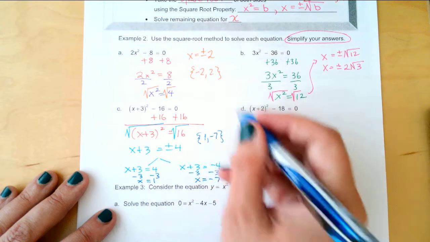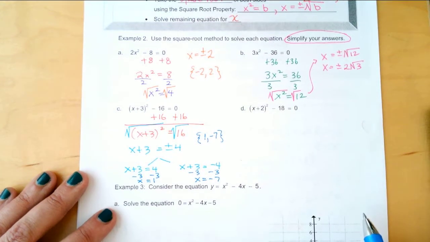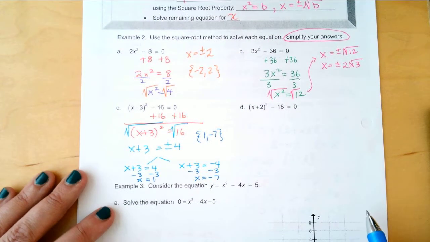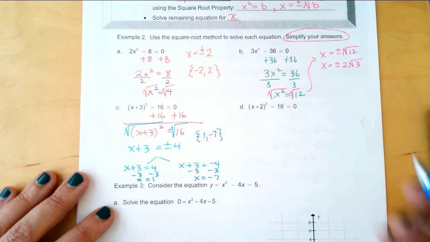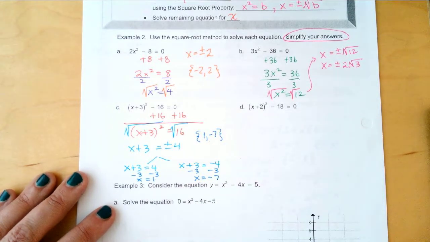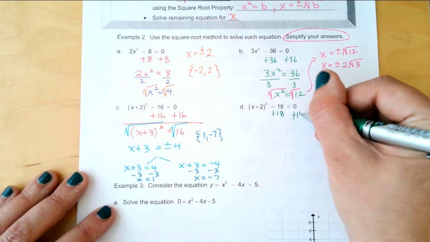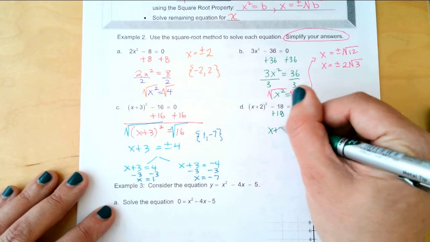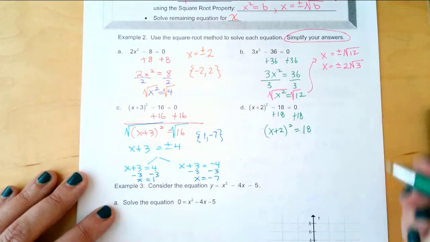And you can always plug those numbers in one at a time to check. Does anybody need me to show you the check, or you understand how to do that? Okay, good. All right, now what about this one? I want to solve for x. What should I do first? Add 18 to both sides. And you get x plus 2 squared equals 18.